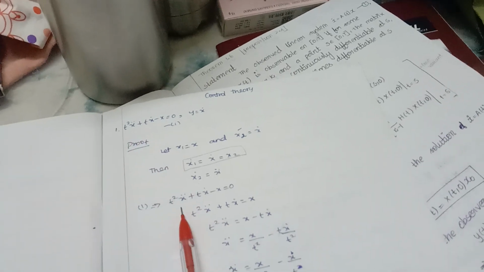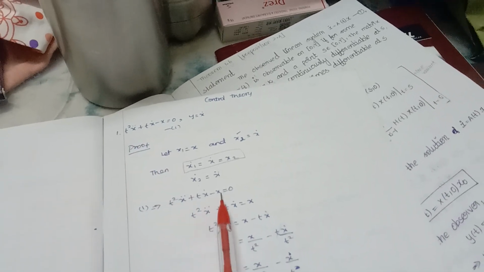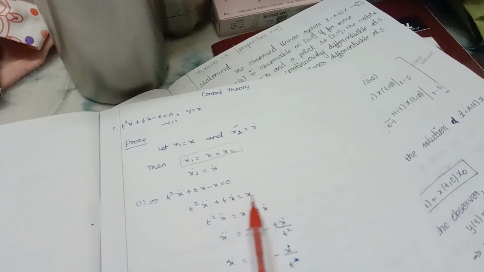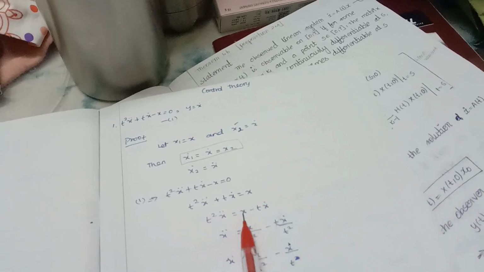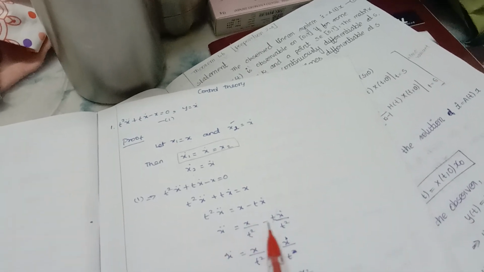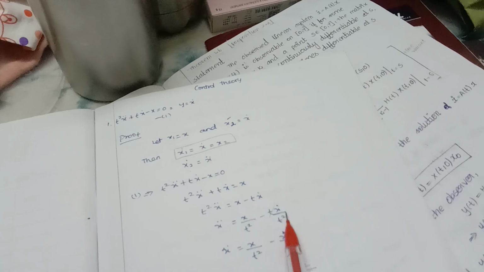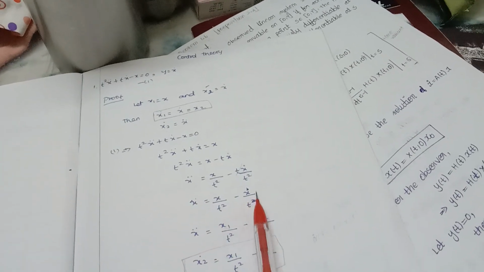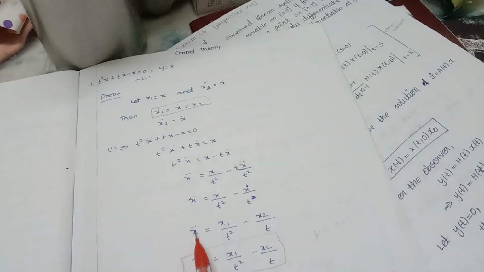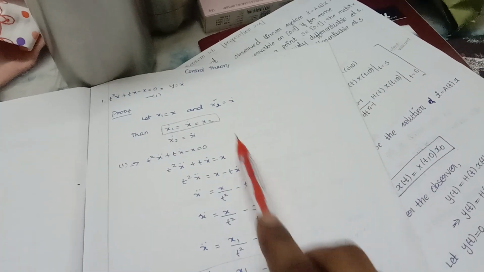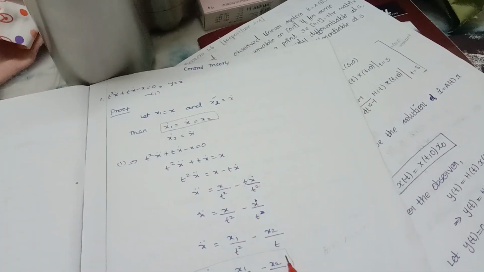So the first equation, t square x double dot plus t x dot minus x equal to 0. t square x double dot plus t x dot equal to x, t square x double dot equal to x minus t x dot. So x double dot equal to x divided by t square minus t x dot divided by t square, t getting cancelled, x double dot equal to x divided by t square minus x dot divided by t. Then x can be replaced as x1, so x1 divided by t square, minus x dot can be replaced by x2 divided by t.